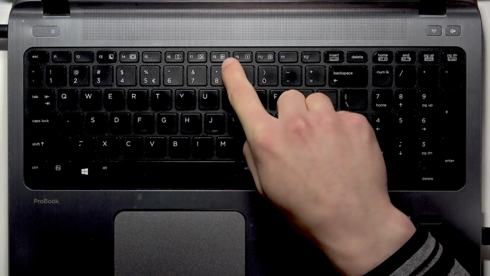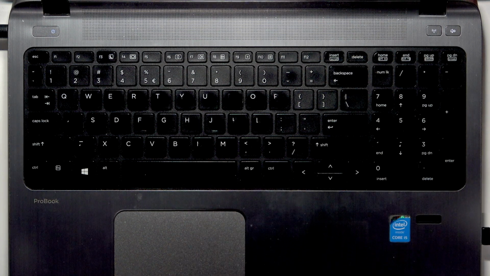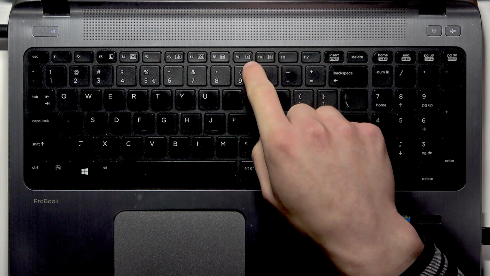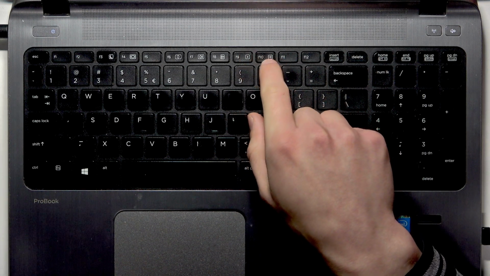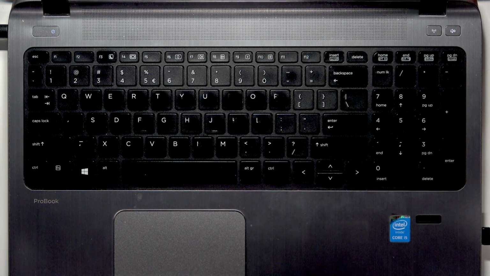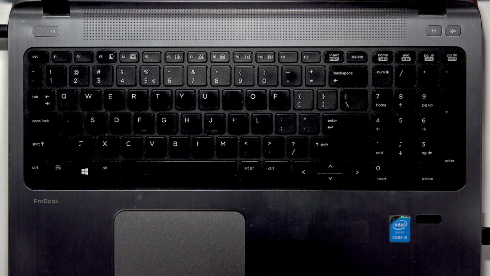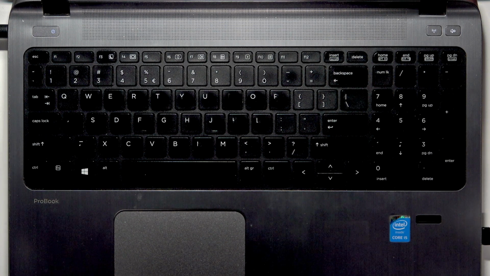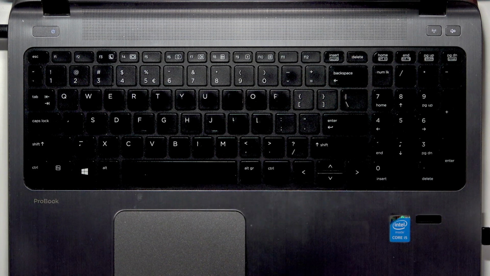Now the F8 button is used to mute the microphone on your laptop. The F9 is for decreasing the display brightness, and F10 is for increasing it. And that's basically all the specific functions of your function keys on your laptop.